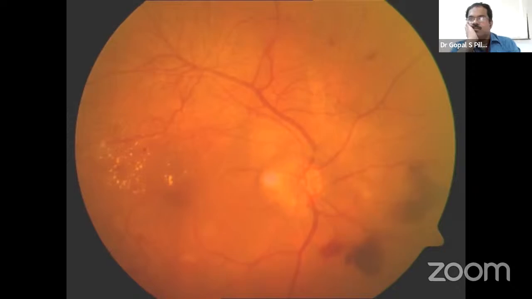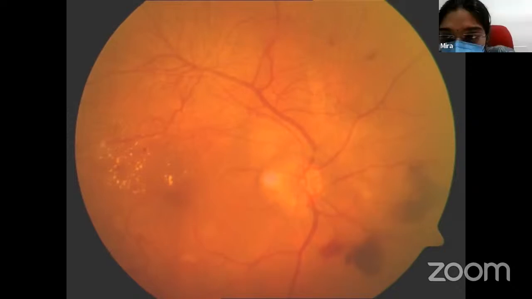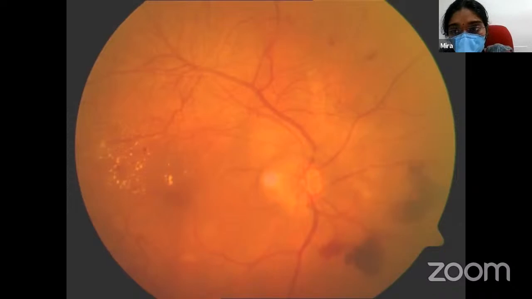Supposing the disc neovascularization was not there, is it still high risk? Yes, then also it's high risk, sir. There is neovascularization elsewhere with pre-retinal hemorrhage. So the presence of the pre-retinal hemorrhage makes it high risk.